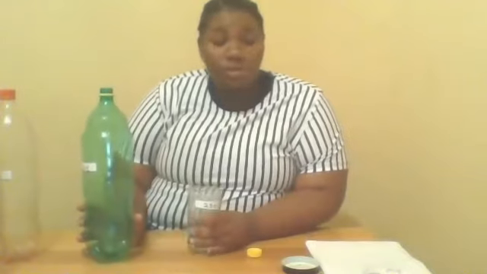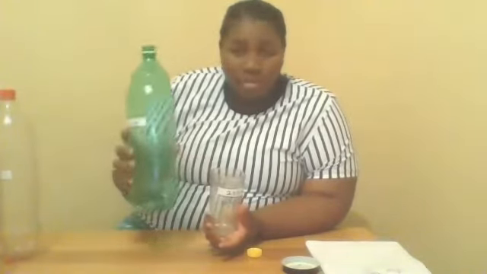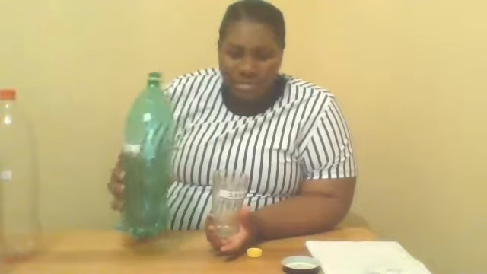Remember our theory was that we need to find a glass that this bottle can fill 8 times. After our investigation, which of the glasses are we going to use for the party? The 250 milliliter glass. Exactly.